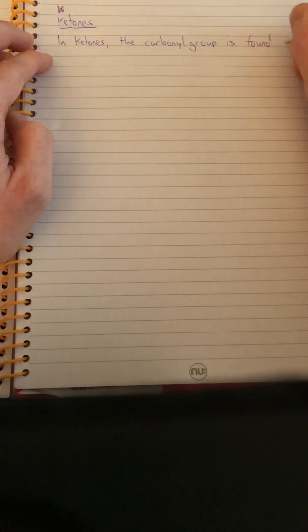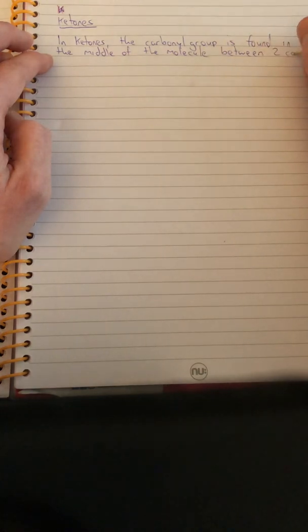Yeah, so in ketones, the carbonyl group is found in the middle of the molecule between 2 carbons.